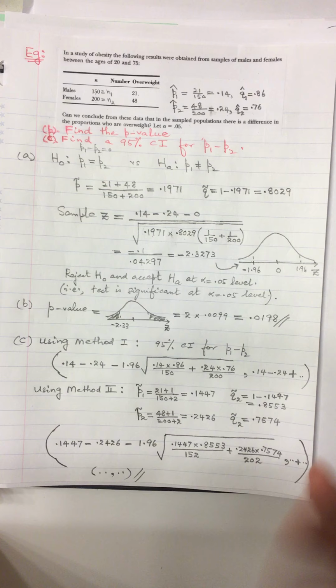P1 hat is 21 divided by 150, which is 0.14. So Q1 hat is 1 minus that. P2 hat, the proportion for the second sample, is 48 divided by 200, which is 0.24. So Q2 hat is 0.76.